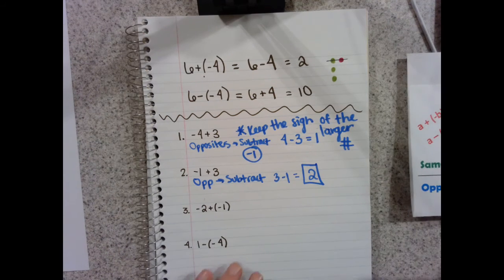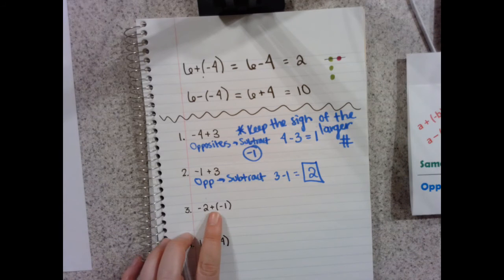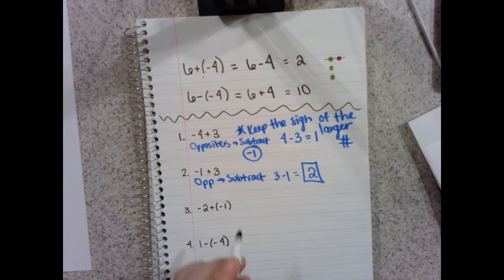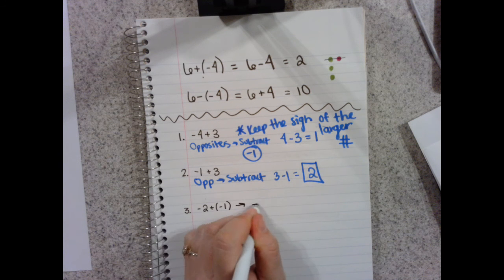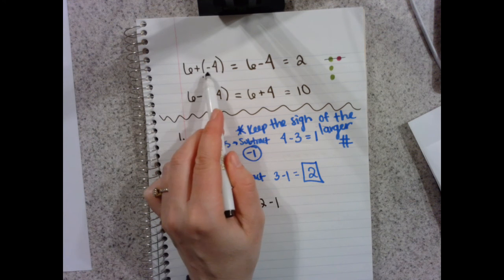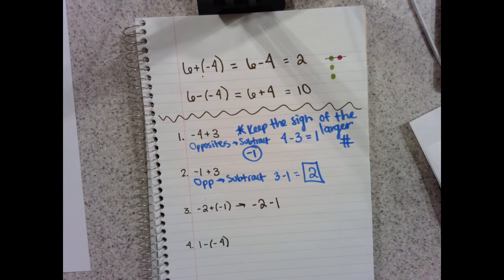Okay, looking at a third example here. Negative 2 plus negative 1. Now I see a plus minus in the middle here. I am free to rewrite this problem as negative 2 minus 1. Remember, whenever you have a plus minus in the middle of your problem, you can just replace that with a minus sign. Anyways, is this a same signs problem or an opposite signs problem? Well, the 2 has a negative in front of it. The 1 has a negative in front of it. Both these numbers are negative.